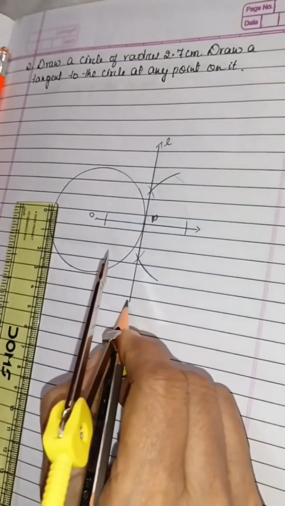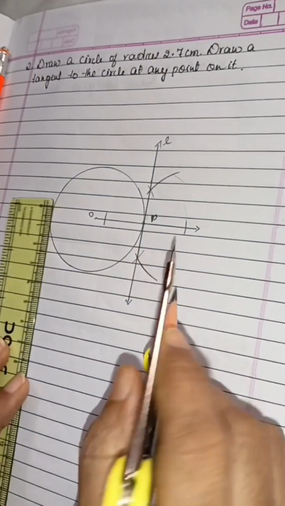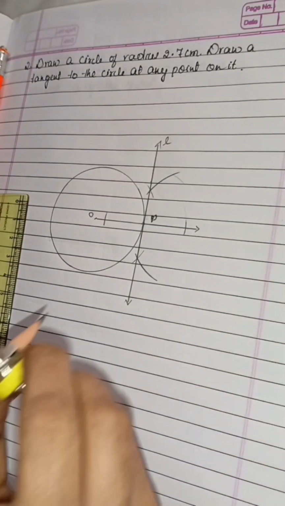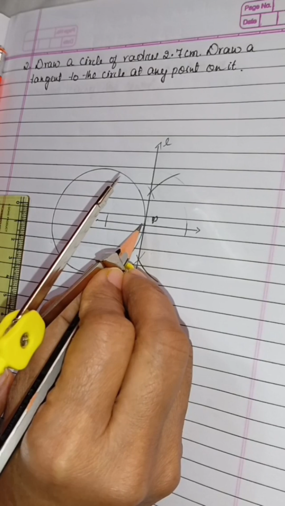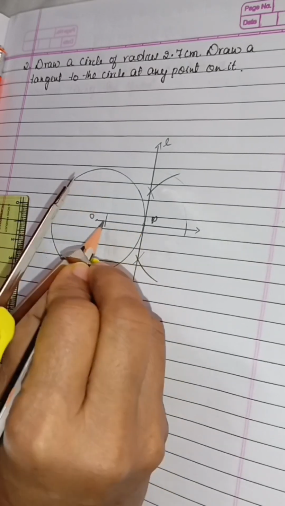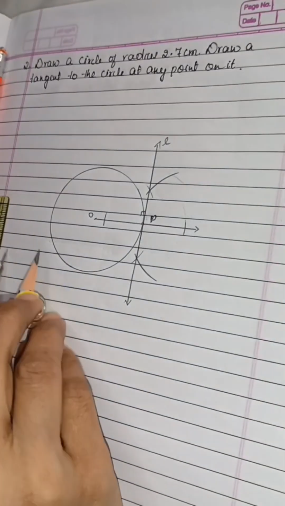Let this be line L, ray. So this is our tangent. And we know that the line from the center to the point of contact is a radius. This radius is perpendicular to the tangent, and this is 90 degrees.